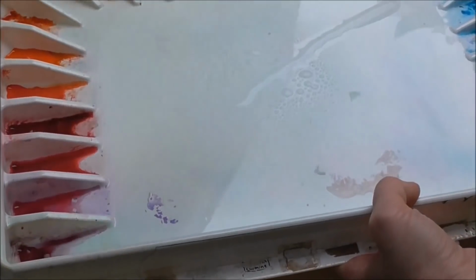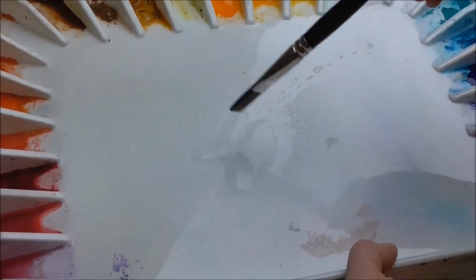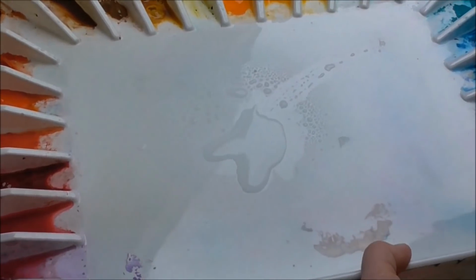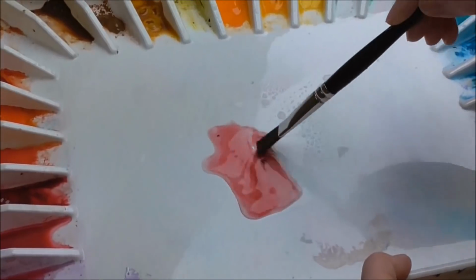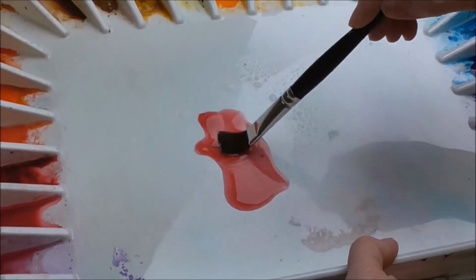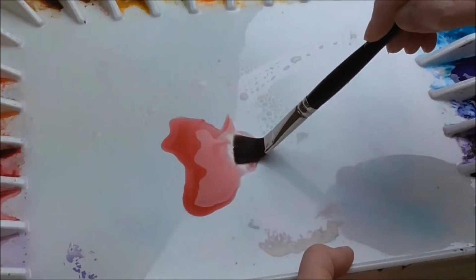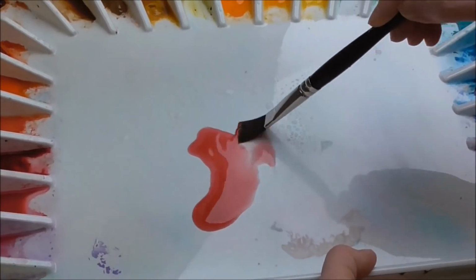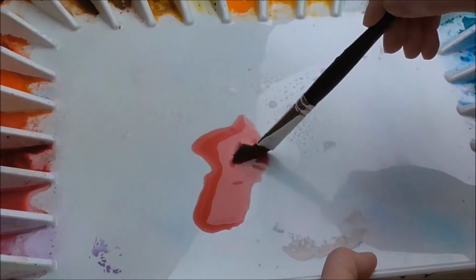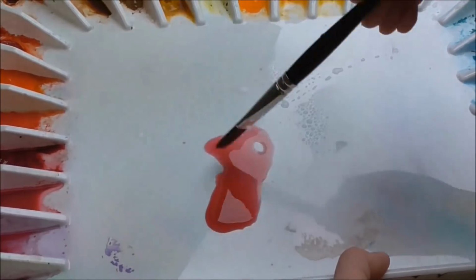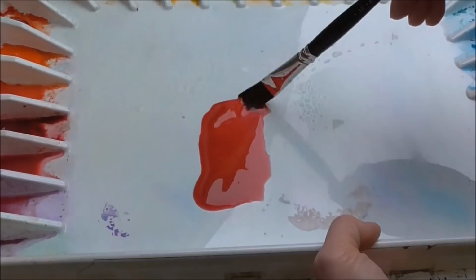Okay, so let's get some. So we'll start off with alizarin crimson. Make sure you don't have any blobs of paint like that one there. Get rid of any blobs of paint because they streak and they look a bit, they take your eye, you know, so keep those blobs, make them dilute and dissolve.